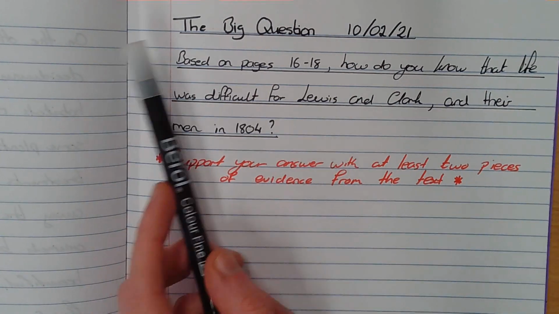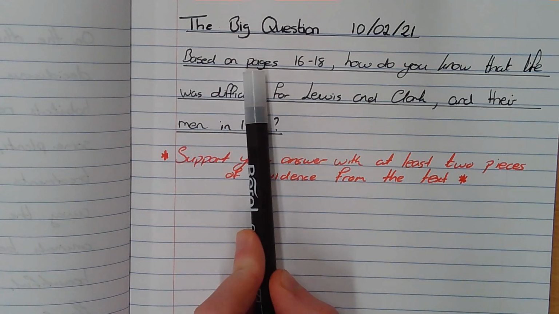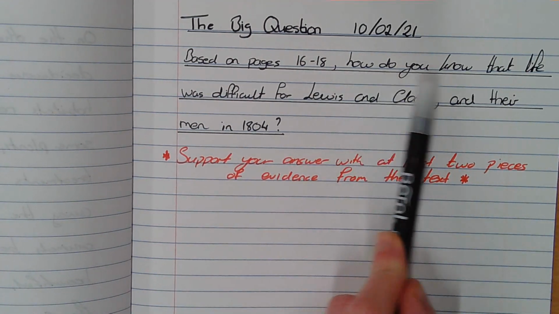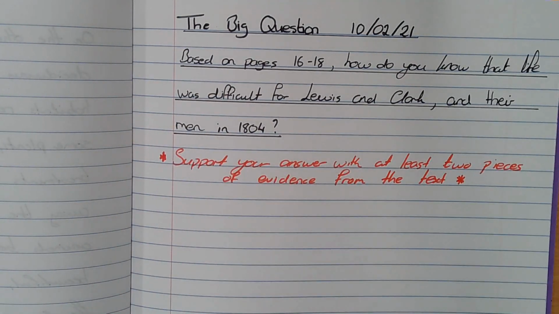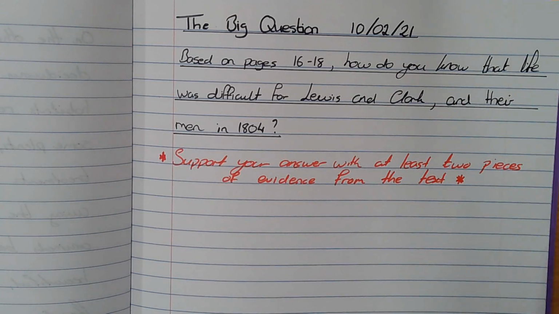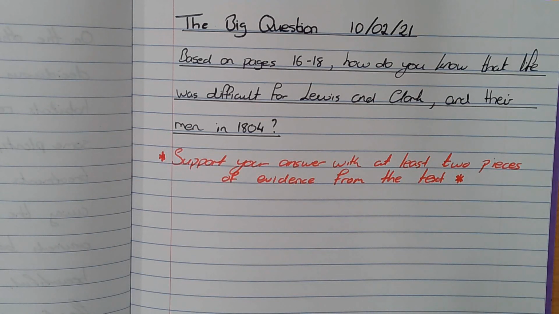So, the big question on the 10th of the 2nd, 21 is, based on pages 16 to 18, how do you know that life was difficult for Lewis and Clark and their men in 1804? So, what that question means is, in 1804, Lewis and Clark were travelling across North America. They encountered difficulties, but how do we know that this life was difficult for them? So, based on those pages especially, now we will read throughout the entire text, but we will really focus on those pages 16 to 18. How do we know that Lewis and Clark and their men had a difficult time in 1804?